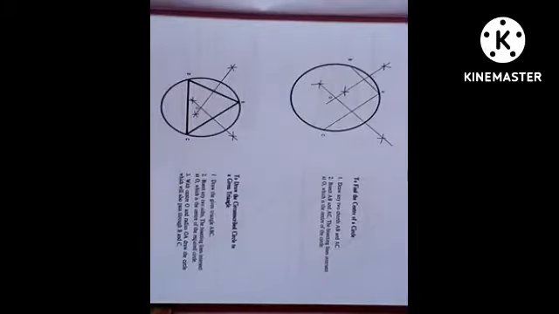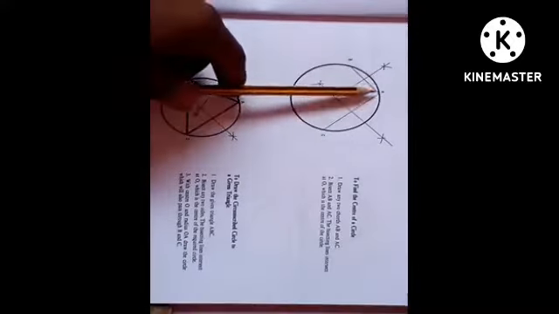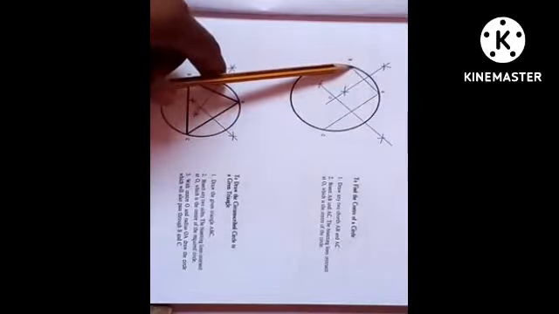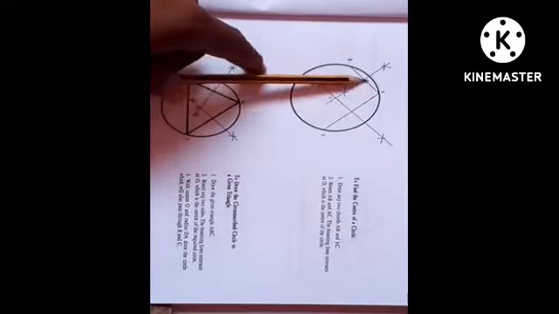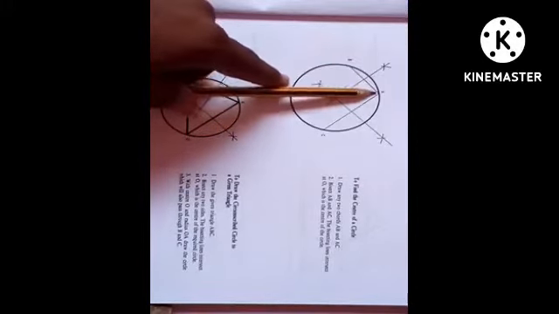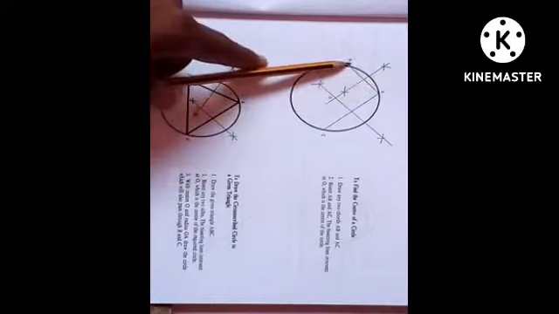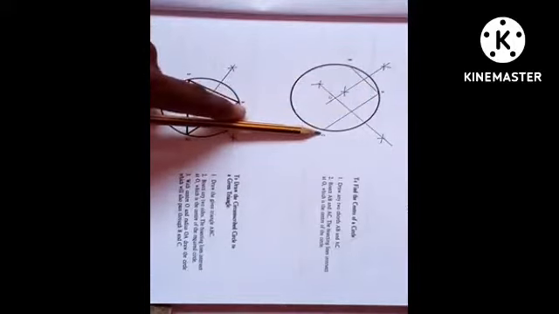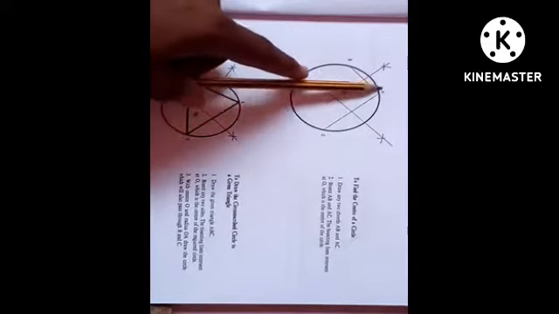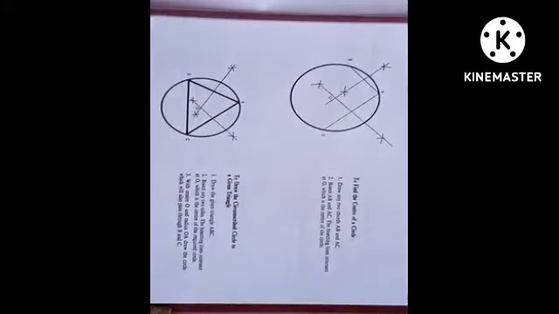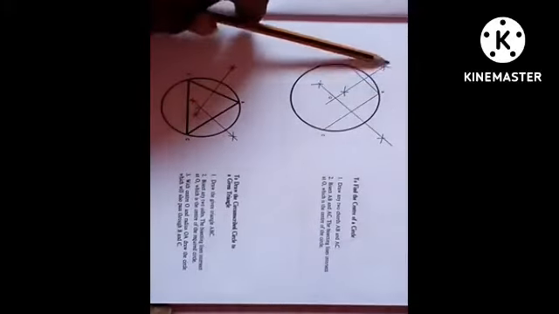Next, finding the center of a circle. How do you find the center of a circle? What you do is you draw any two chords, AB and AC. A chord is a line that joins any 2 points on the circumference. So you draw any 2 chords within the circle, AB and AC. Next, you bisect the chords.